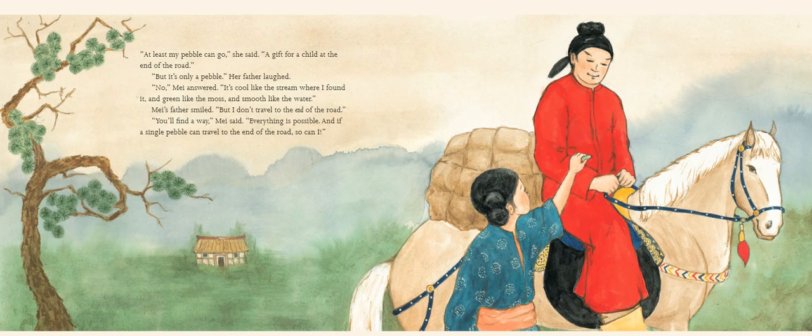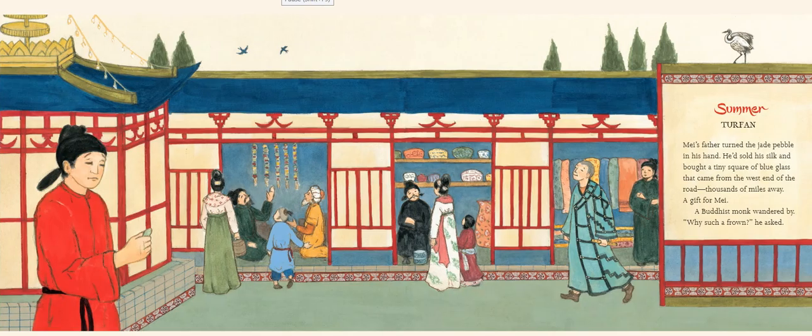A Single Pebble also offers a different point of view of the Silk Road. It starts with May, goes to the perspective of other travelers, and ends with another child at the end of the Silk Road who receives the jade pebble. The readers can ask themselves, why couldn't May go on to the end of the road? How come it took so many people to get the pebble to the end of the road?